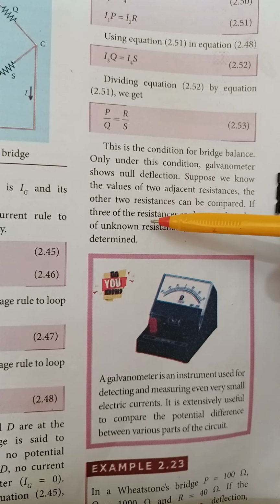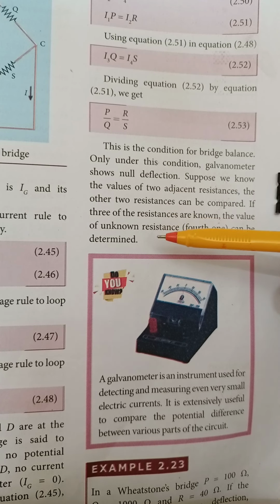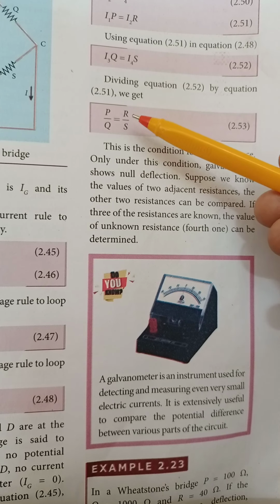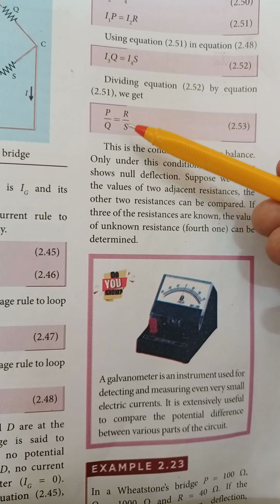Among the four resistances, if any three of the resistances are known, then the value of the unknown resistance, that is the fourth resistance, can be determined using the equation P by Q is equal to R by S.